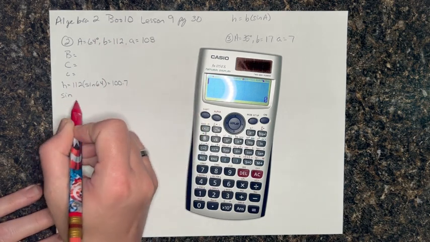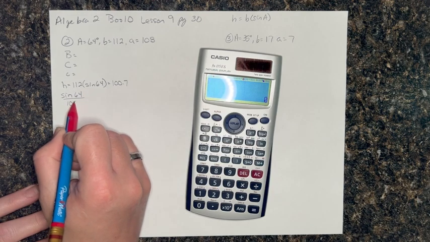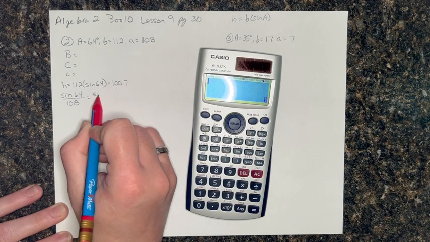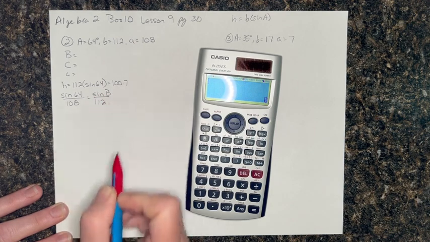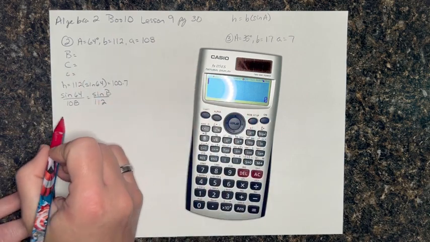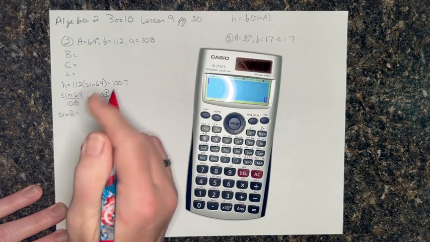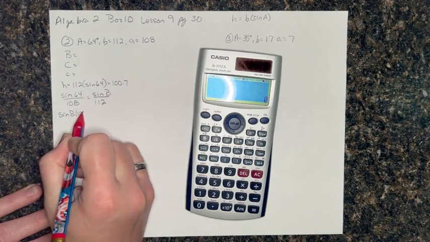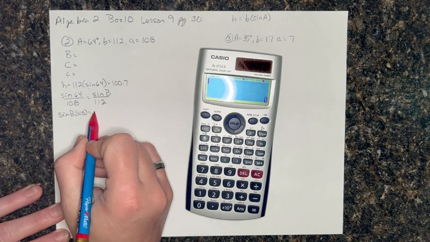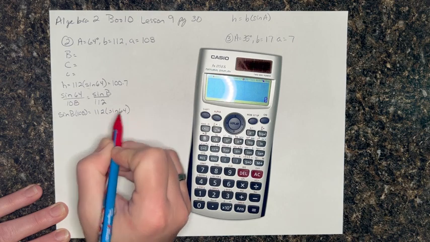So the sine of A, which is 64 degrees, divided by side A, which is 108, is going to be equal to the sine of angle B divided by side B, which is 112. Now we're going to cross multiply. The sine of angle B times 108, and I wrote that weird, I apologize, is going to be equal to 112 times the sine of 64 degrees.